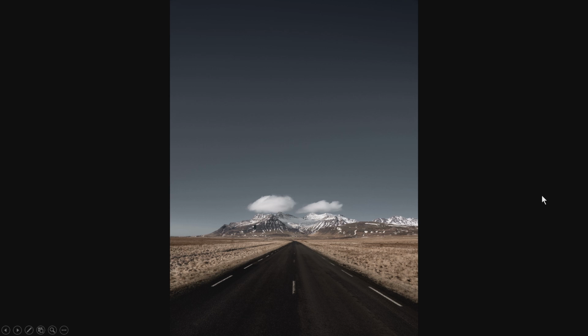Same goes for here. This picture wouldn't be the same if I had cropped it here in the middle. The big amount of empty space up here in the sky adds so much to the focal point here, which are the mountains with the two clouds on top of them. It is hard not to look at them.